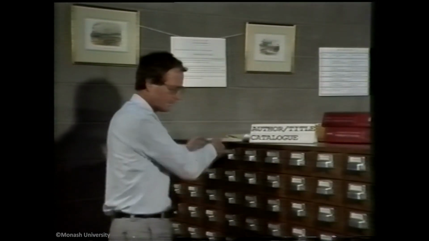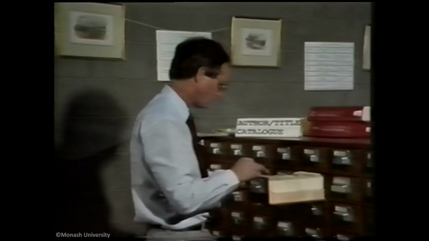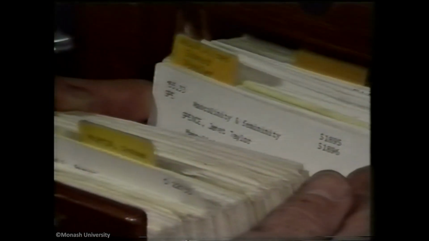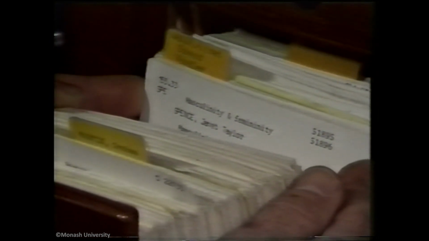For example, a book with the title Masculinity and Femininity is filed next to an entry for the author George E. Mace, a book on theory and problems of continuum mechanics.